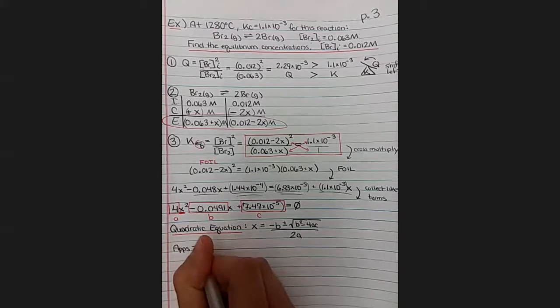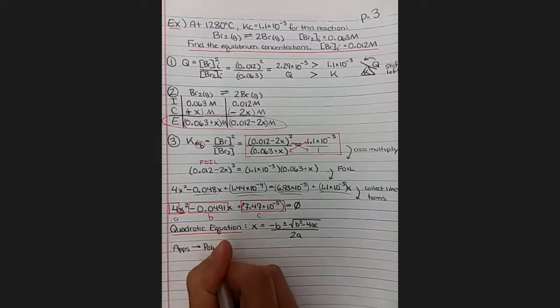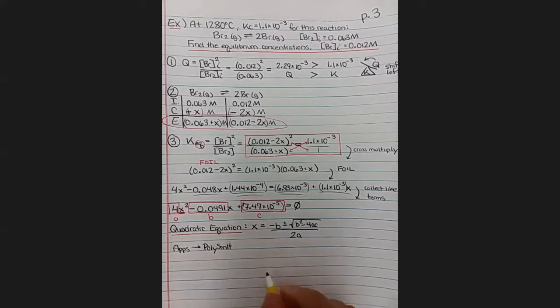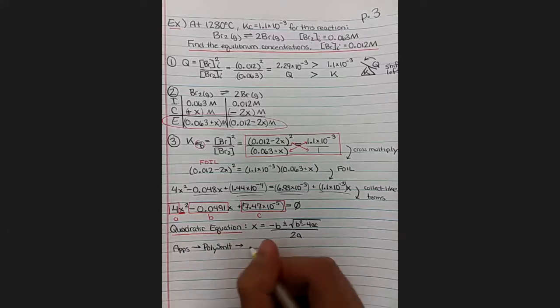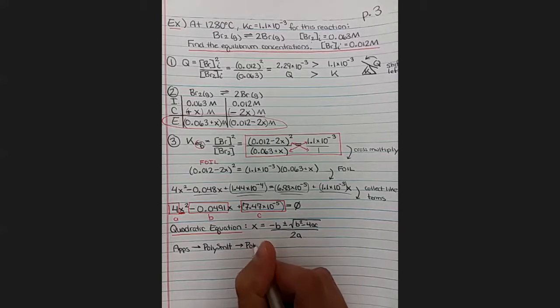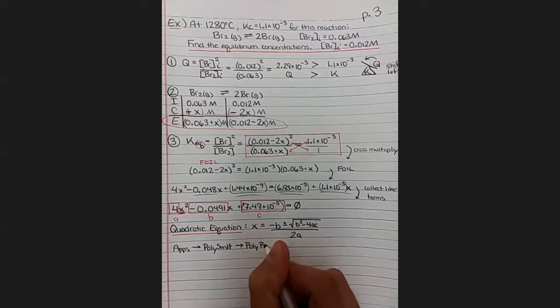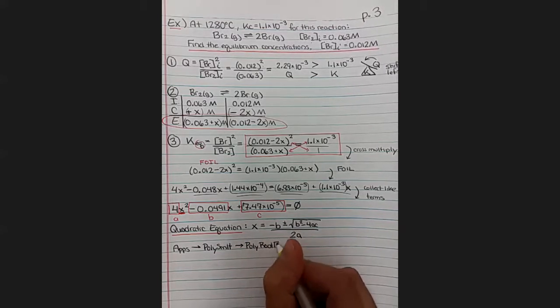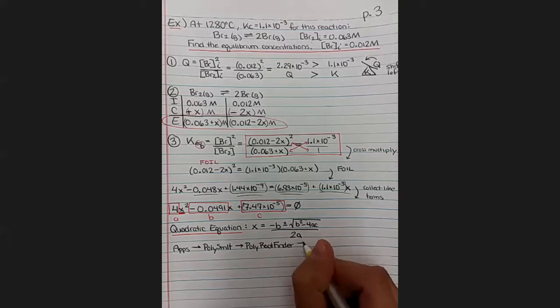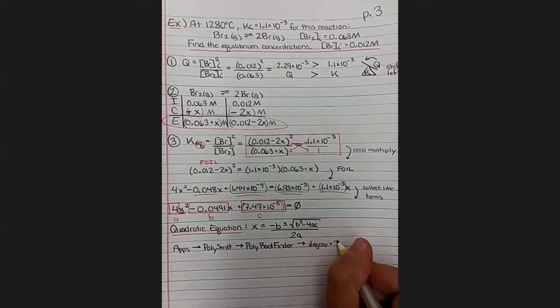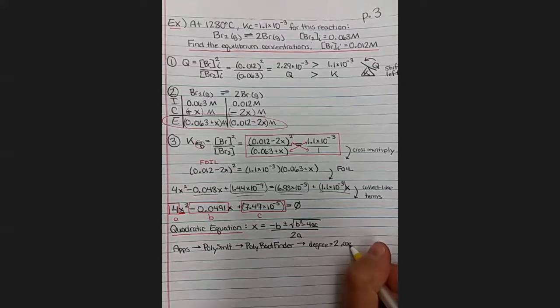You go to the apps menu. You open the app called PolySimult if you have it. If you don't have it, you will have to solve this yourself. And then within that app, you're going to use the function called the Poly Root Finder. And then you're going to enter your degree equals 2 and your coefficients.